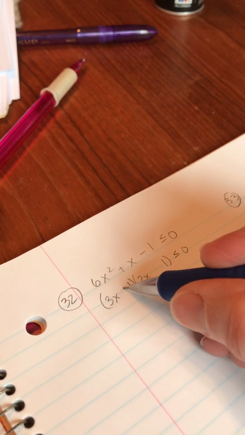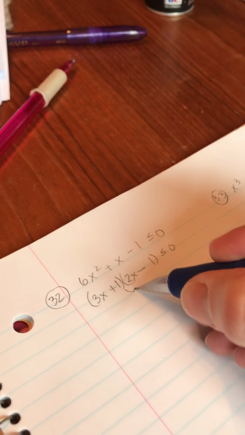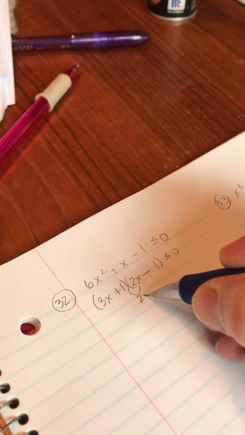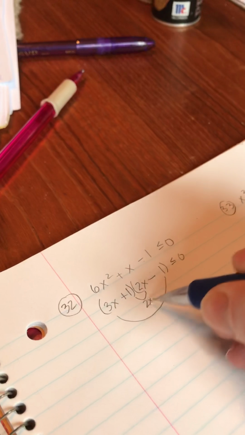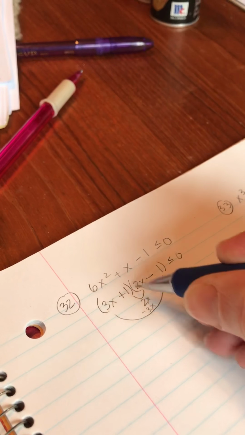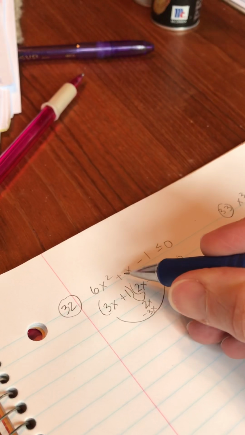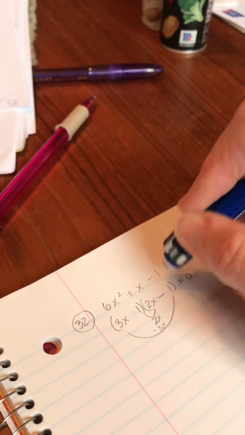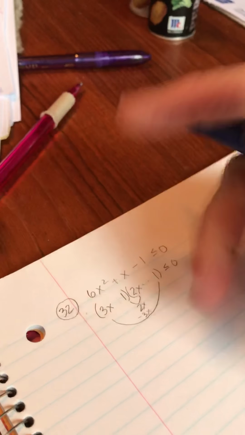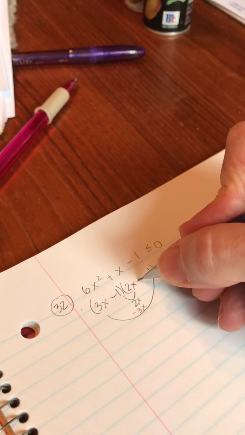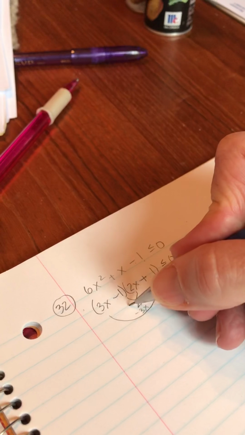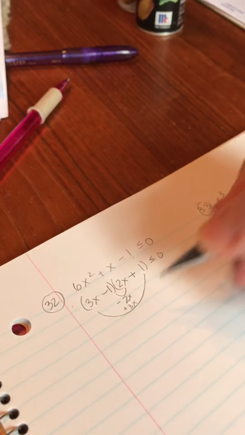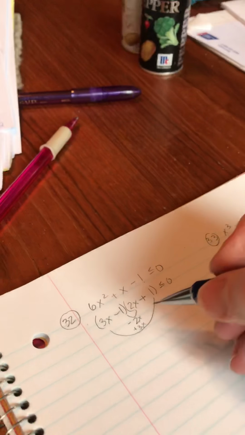So let's see, if we put a plus here and a minus here, and then FOIL that out, we get 2x and -3x, which would give us a -x in the middle, but we want a plus x in the middle, so we need to switch those signs around to a minus and a plus, so that when you FOIL it, you get a minus 2x and a plus 3x to get that plus x in the middle.